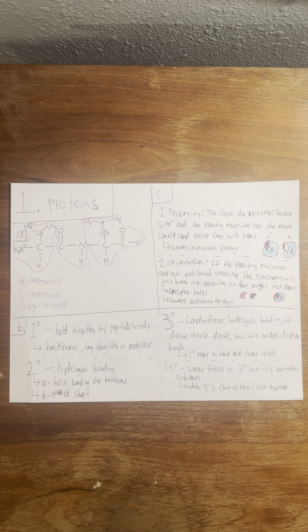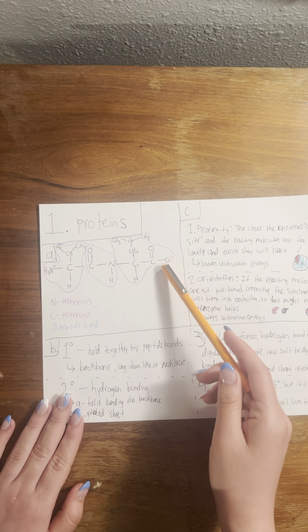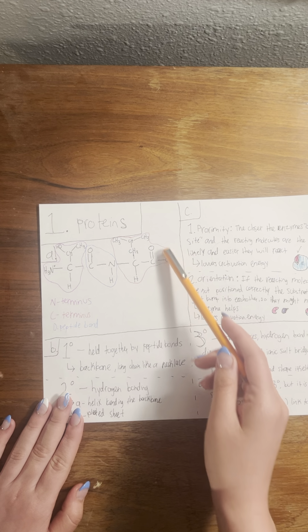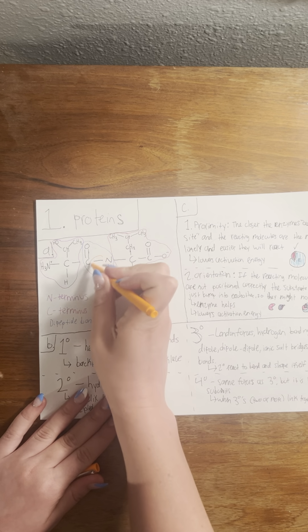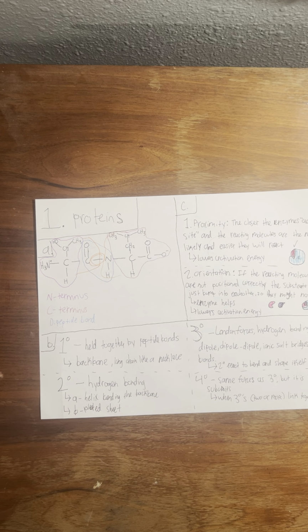So here it is right here. Here is THR, LEU. And this is mainly the THR part. And then this is mainly the LEU part. And this is the N-terminus because it has the H3N plus on that side. And then this is the C-terminus, because it has the O minus. And this is the peptide bond, more specifically, here is the bond, because it puts these together like that. So that's number 1.